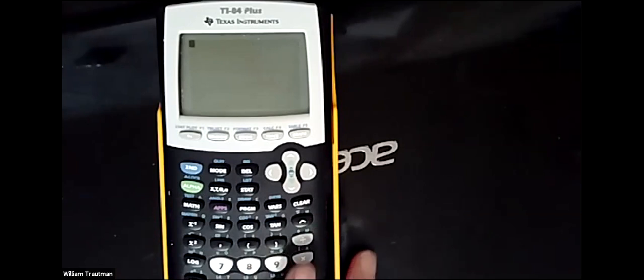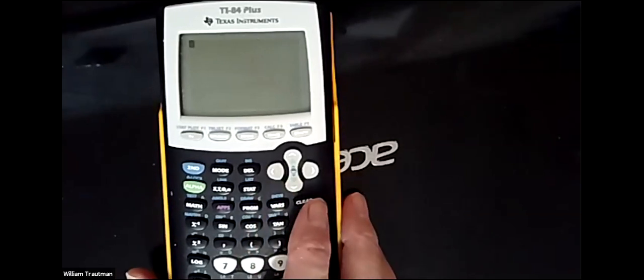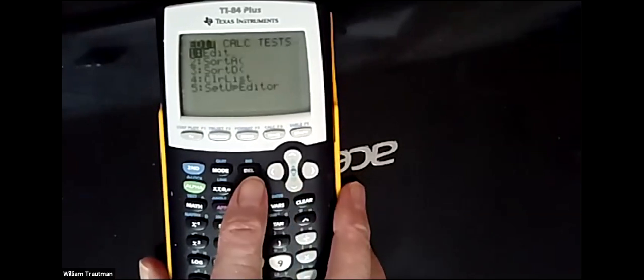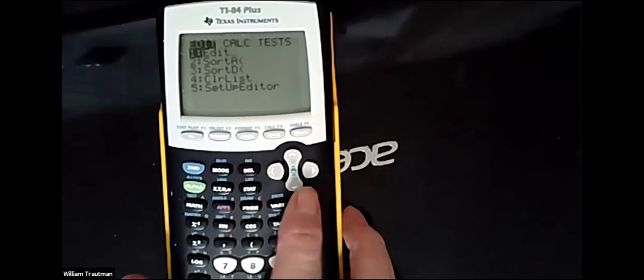Was there another way of doing that? When I press second memory, it gives you options, and it says clear all lists and then clear all RAM.